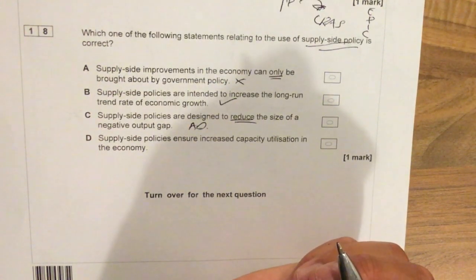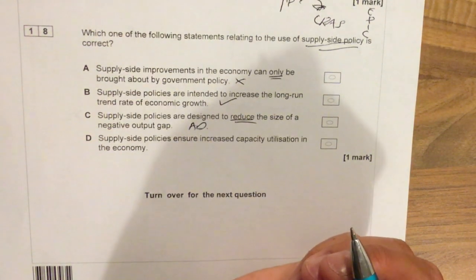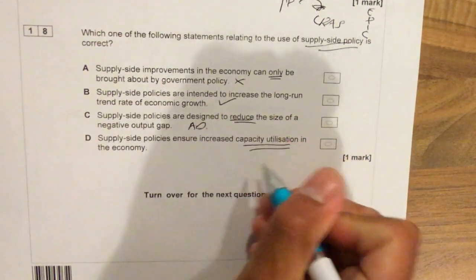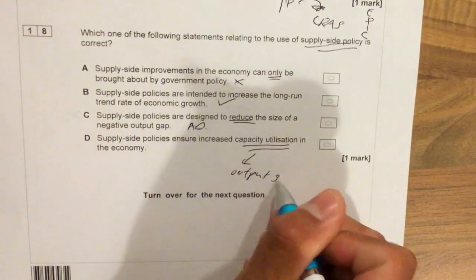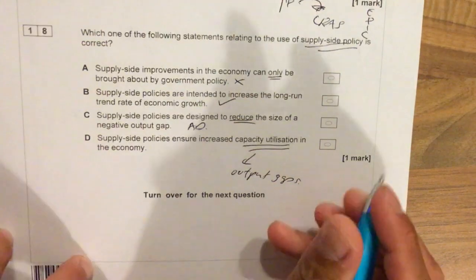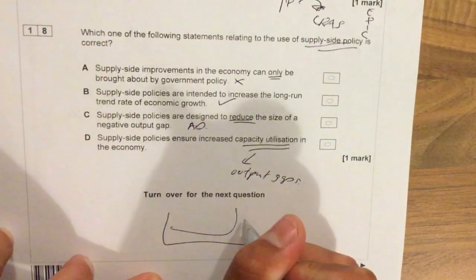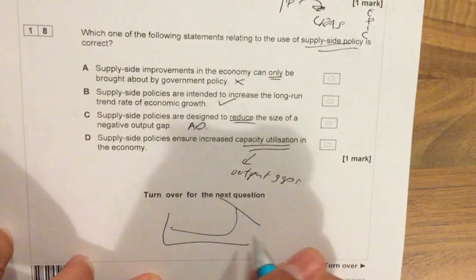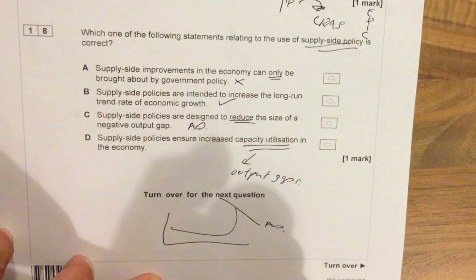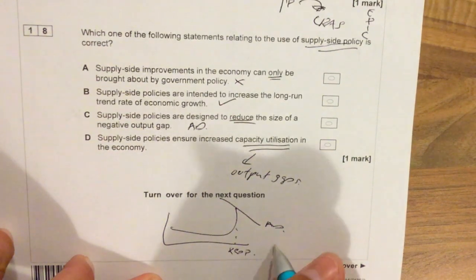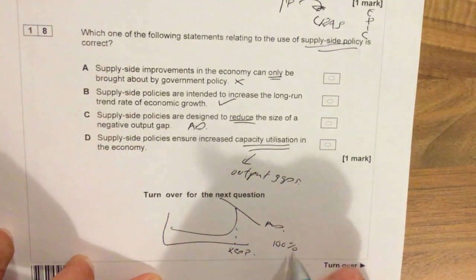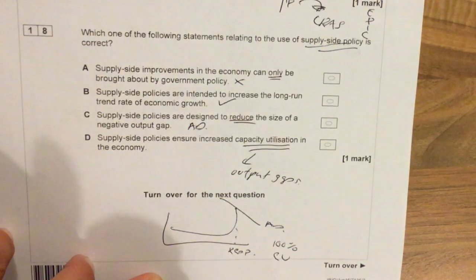D, supply side policies ensure increased capacity utilisation in the economy. Okay, so capacity utilisation is closely related to output gaps. If you are at full employment, say at 80 up there, and that's your RGDP, then you are at 100% capacity utilisation.